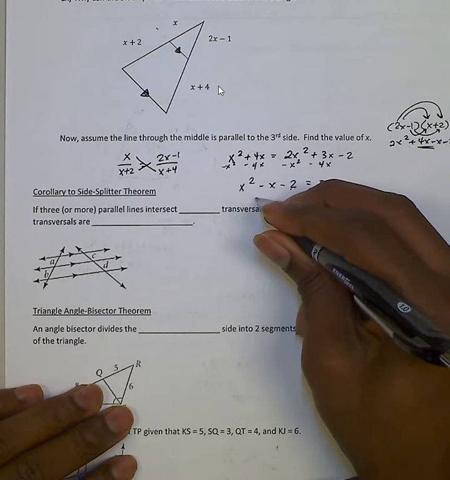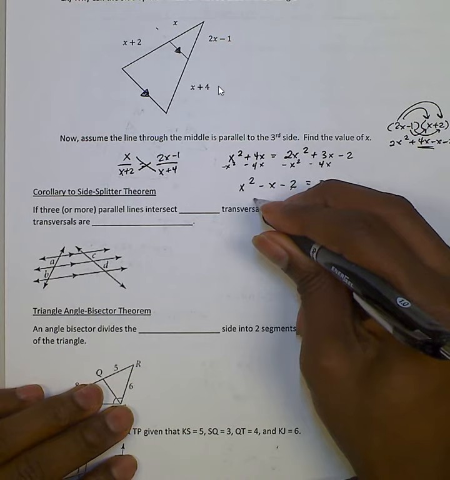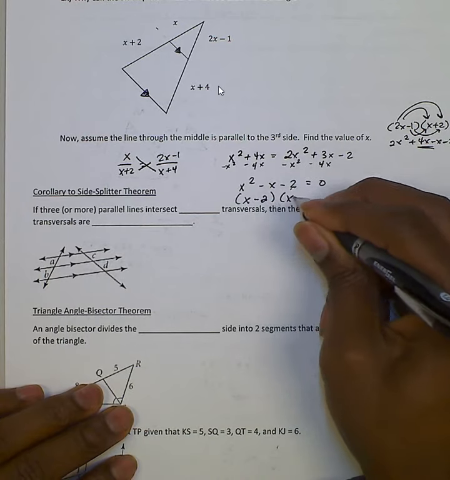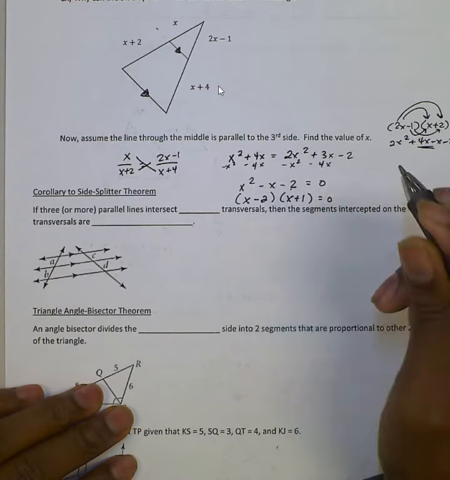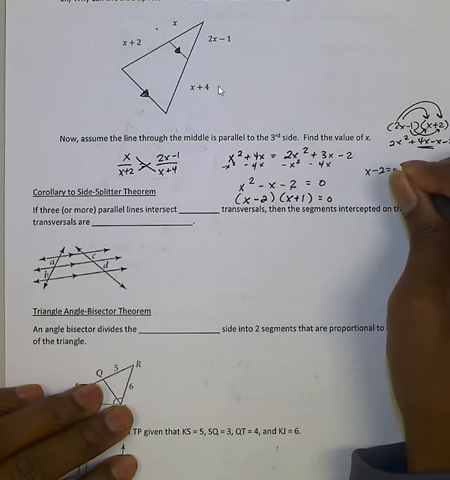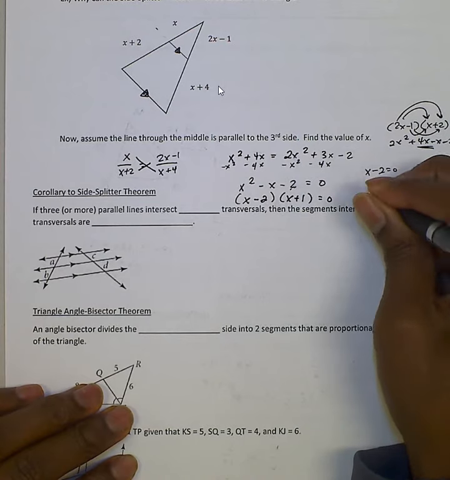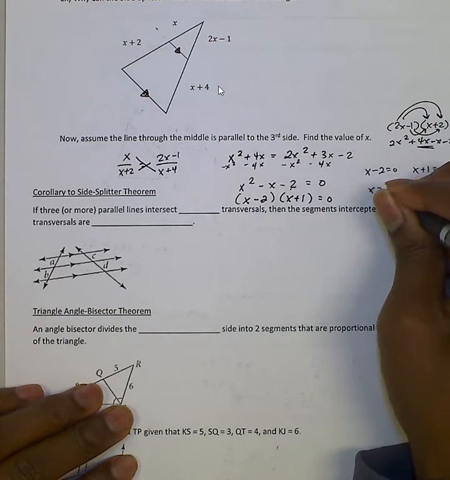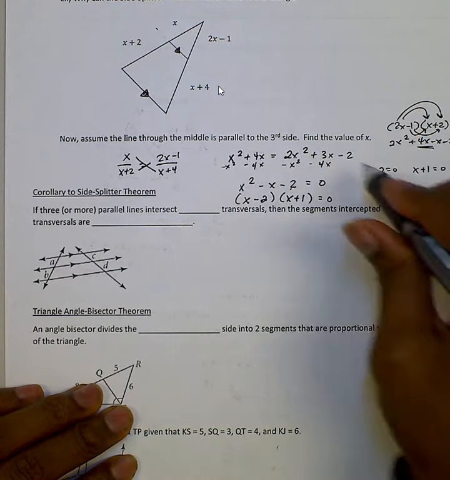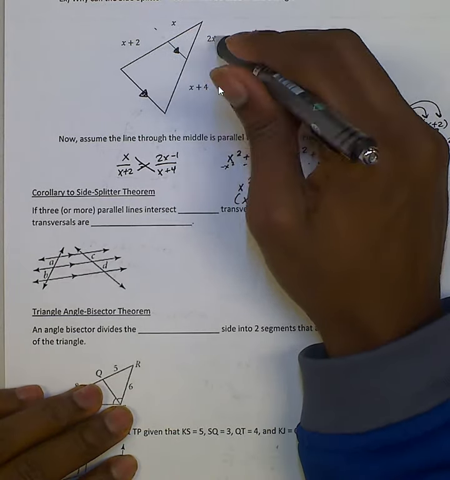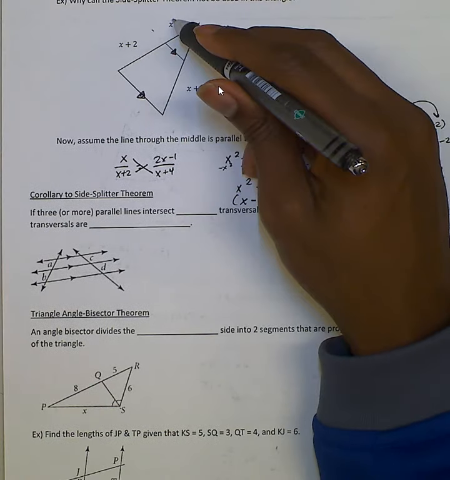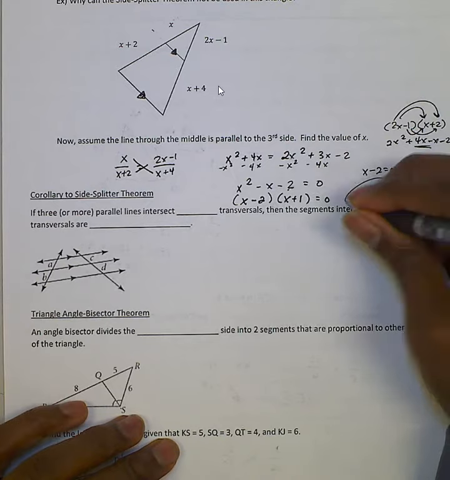Those numbers, negative 2 and positive 1. Okay, and so now I need to solve this. If x minus 2 equals 0, if x plus 1 is 0, then I could get the answer that x is 2 or negative 1. Remember, I want to plug this in because if I get a negative value for any of these segments, it wouldn't make sense. And so negative 1 doesn't make sense. So x is 2.